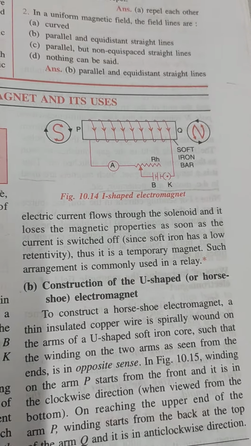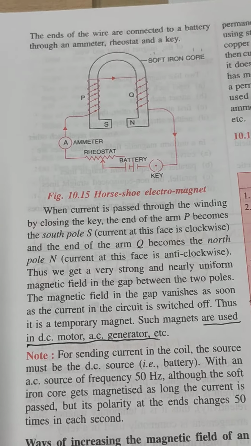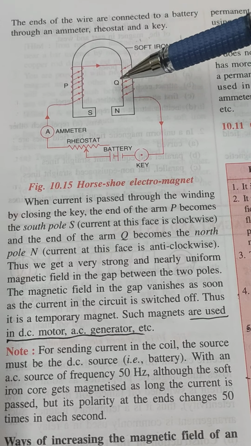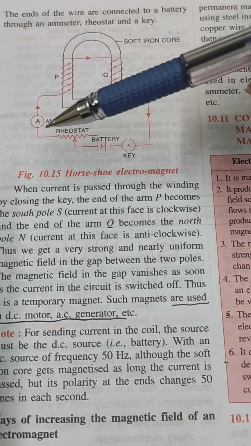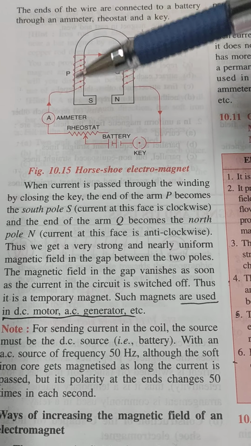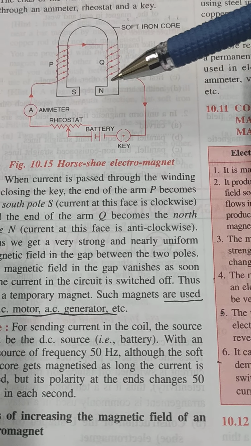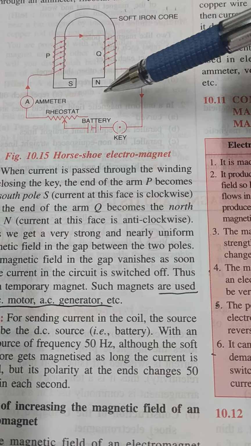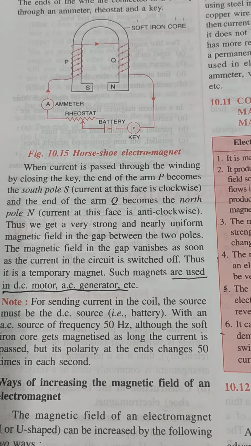Now, how do we construct a U-shaped electromagnet? Check the figure again. Here, we take the soft iron core, but not in the form of a bar, but in the shape of a horseshoe. Again the setup is the same. We connect the positive to side P, and again here the current is going in clockwise direction, so this end will be the south pole, and on the side Q we have the current in anti-clockwise direction, so this becomes the north pole. This is how a horseshoe electromagnet is constructed.